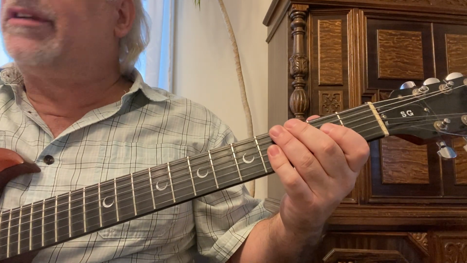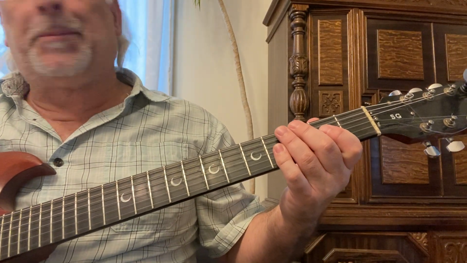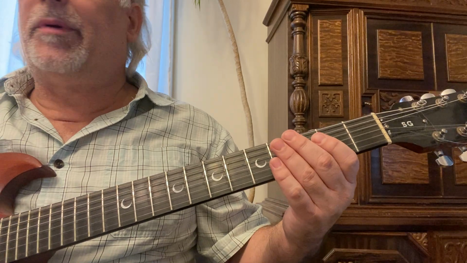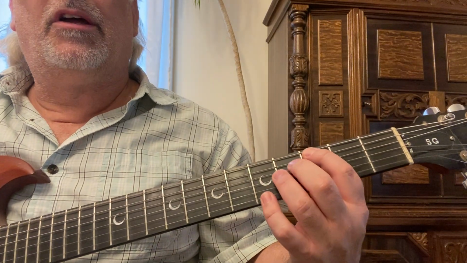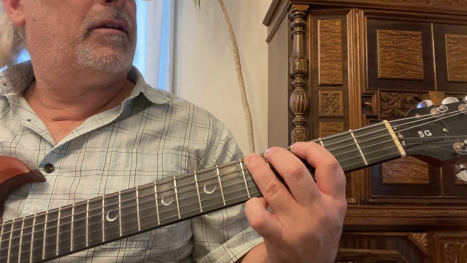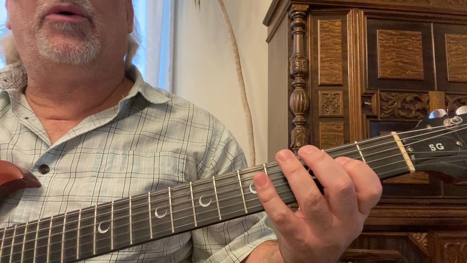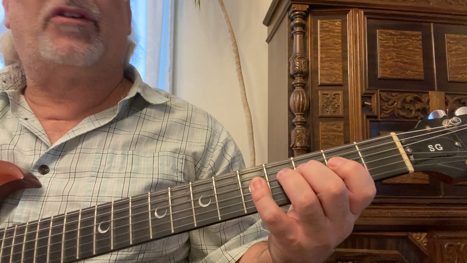So we're going to start. This is the open position, this pentatonic shape. Open E, and then the 3rd fret of the 6th string, 5th fret. Now you're going to play the 2nd and the 5th frets on both the 5th and 6th strings.